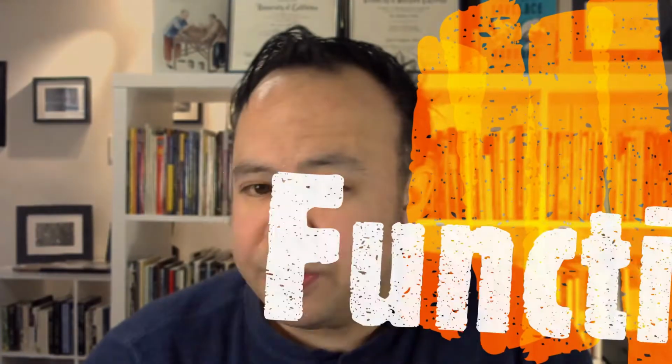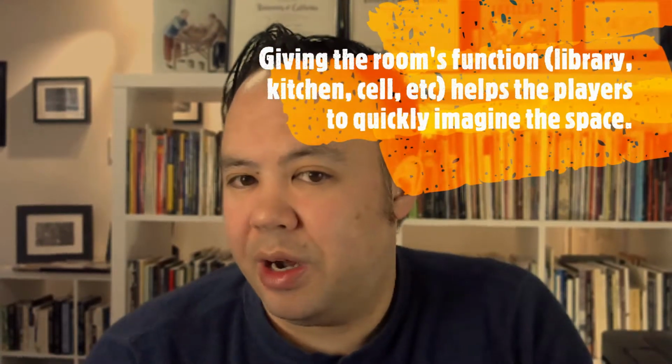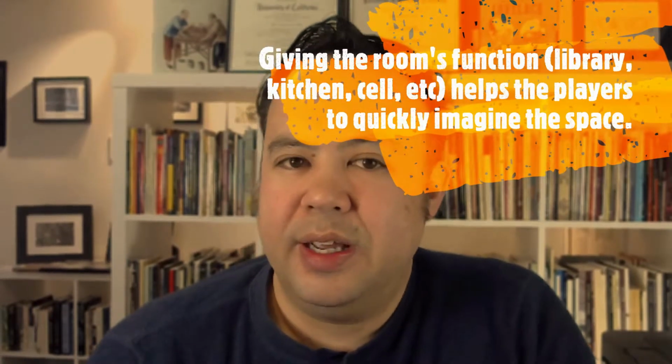Okay, so that's spatial relations. Number 2, function. Sometimes what's important is that you communicate the function of the space, and it may simply be a shortcut. You may simply say, you open the door and it's another utility closet. It's another prison cell. It's sufficient, unless you need to call out something different.